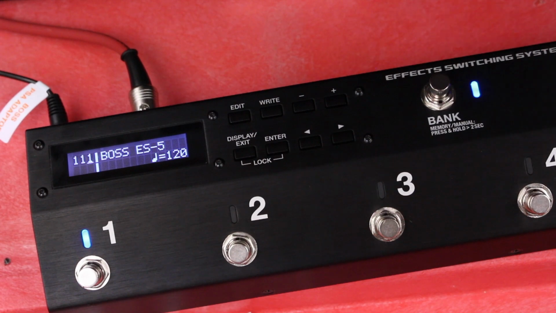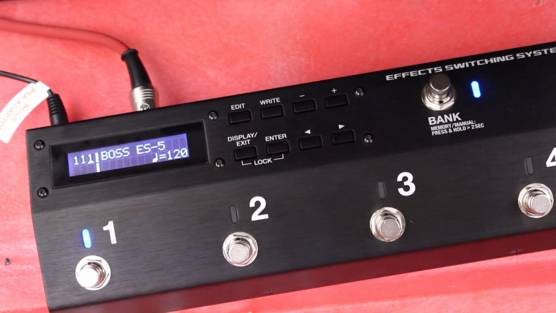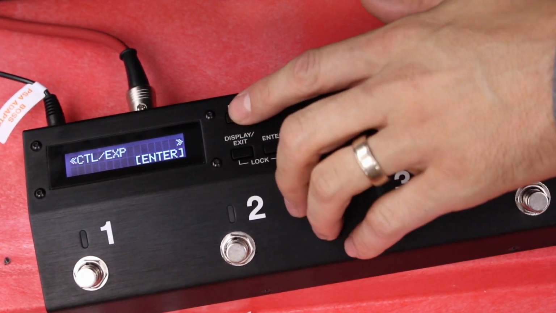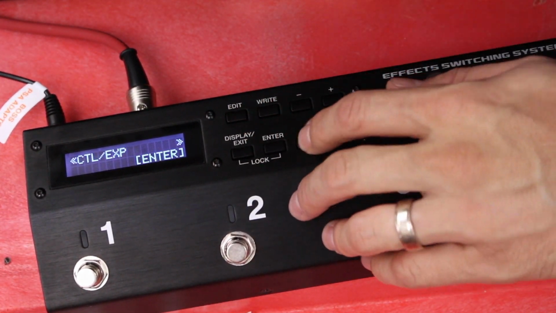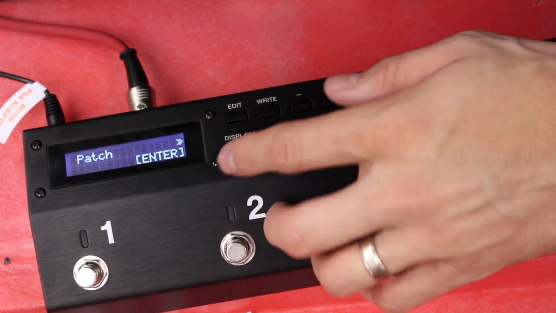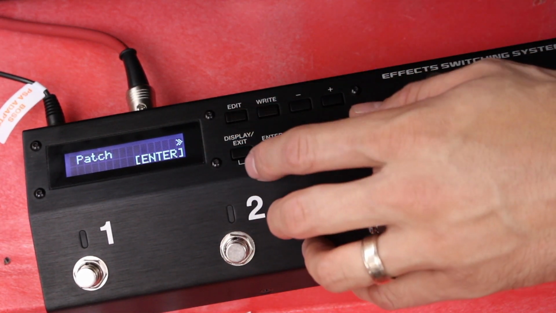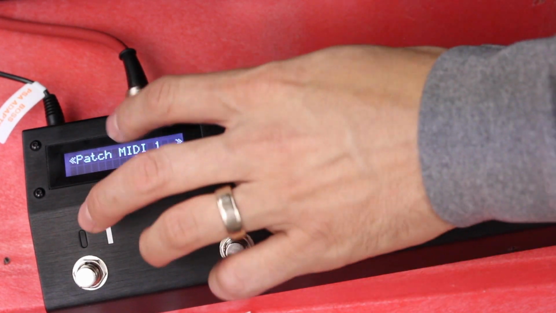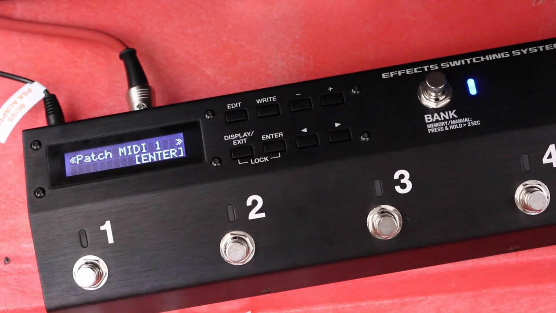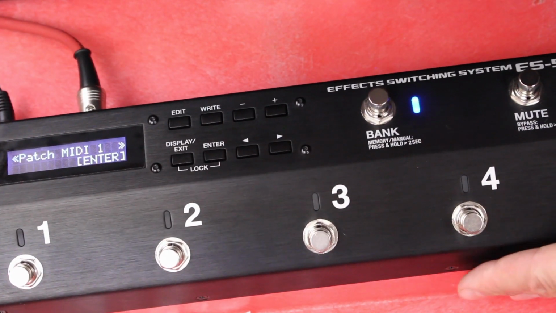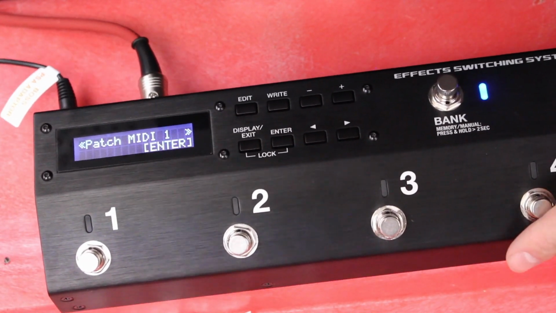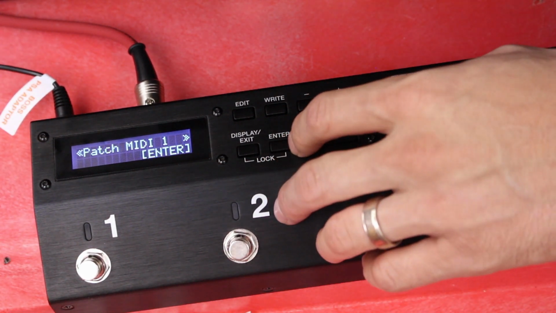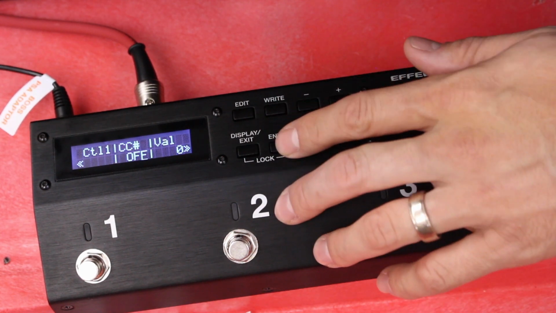Okay, so patch 1, wireless A, Quad Cortex main. So hit edit patch, or hit edit, go enter for patch. Sorry, I'm doing this upside down. Anyways, then you hit up the patch MIDI 1, and this is what we're going to use, patch MIDI 1 on all these, just to be uniform, to send the program changes to the Lehle. So you hit enter.